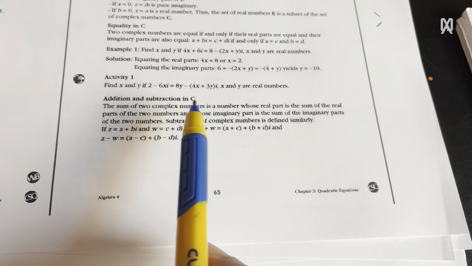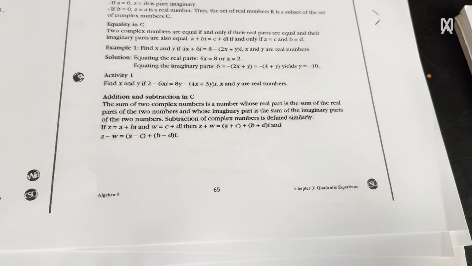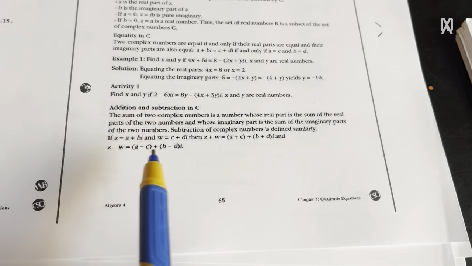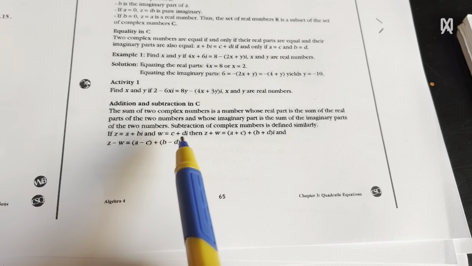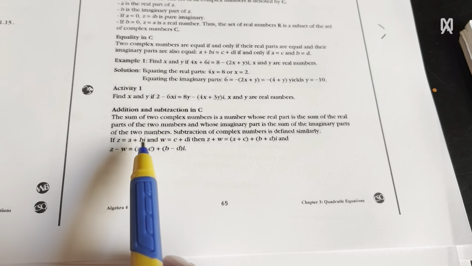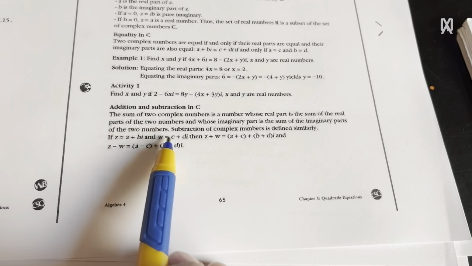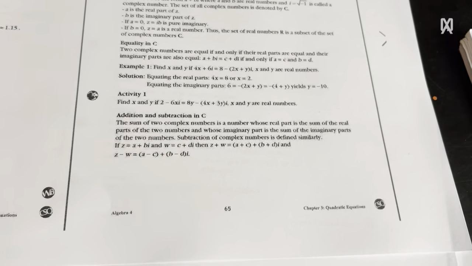Adding and subtracting complex numbers: you add the real with the real, and the imaginary with the imaginary. So if you have a plus bi and c plus di, when you add, you add a to c, both real, and you add b to d, both real. Or you subtract ac and bd.